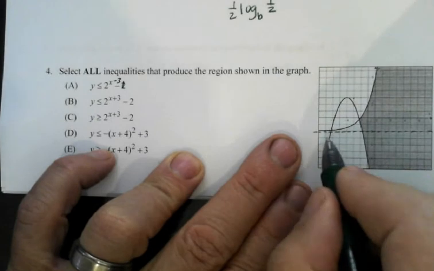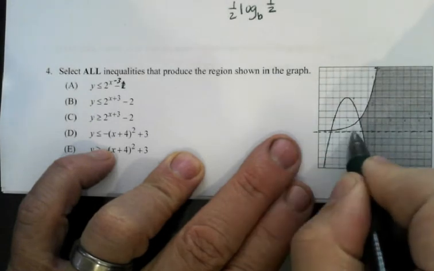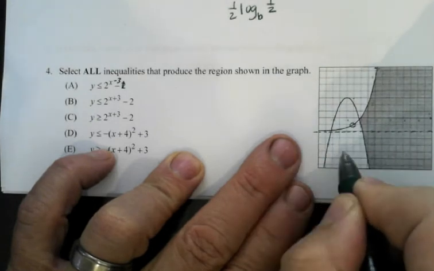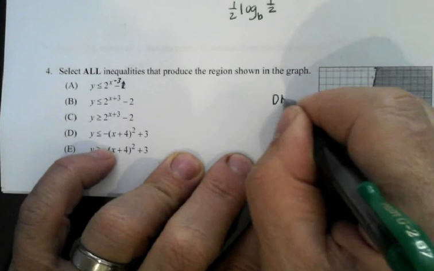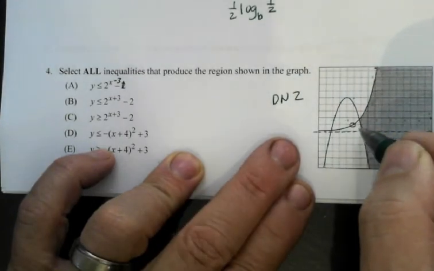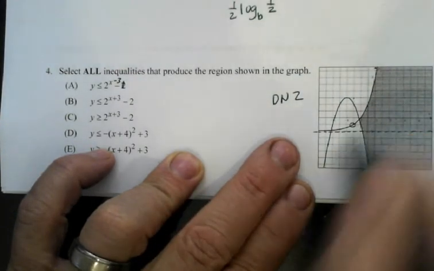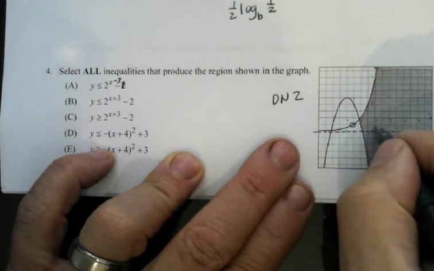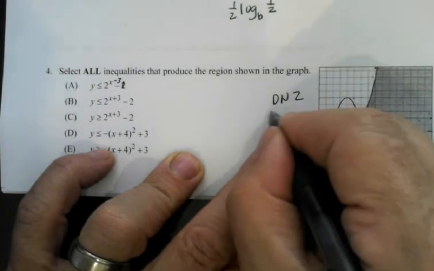Now I want to see where my shifts left and right are. I look for where it's 1 unit above. So this is down 2, and it's to the left, going over. It goes right here. Here's our axis, left 3.